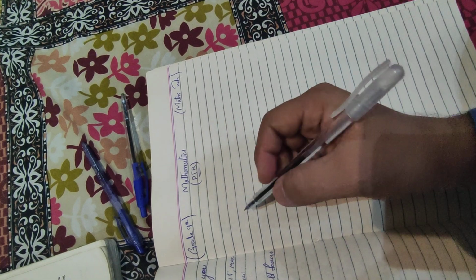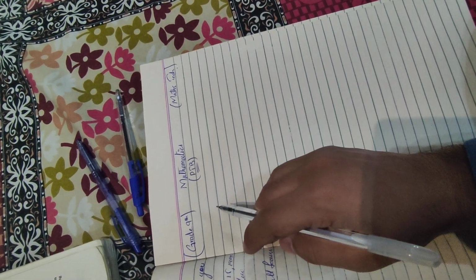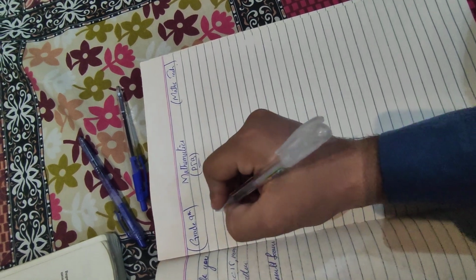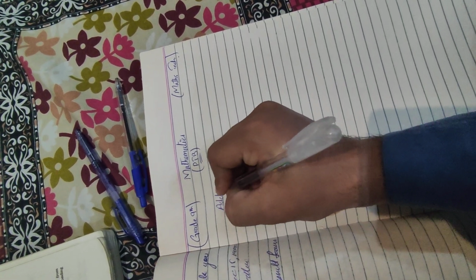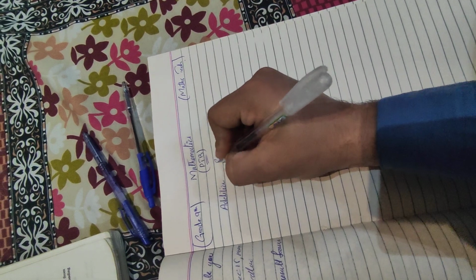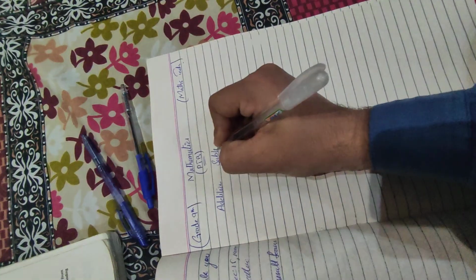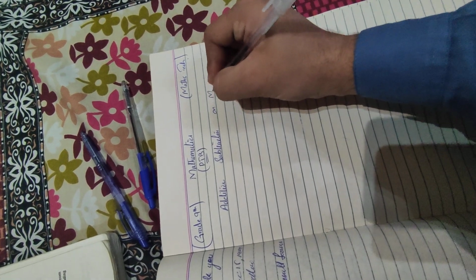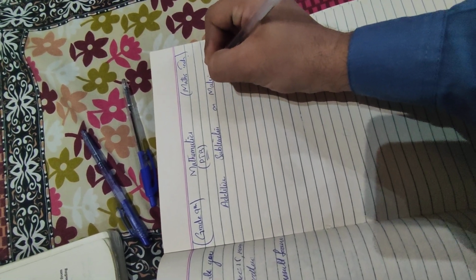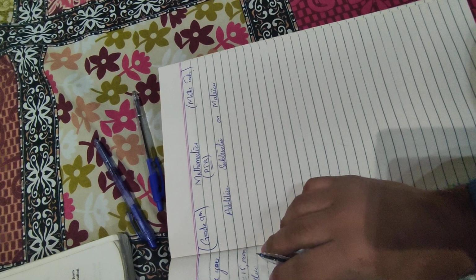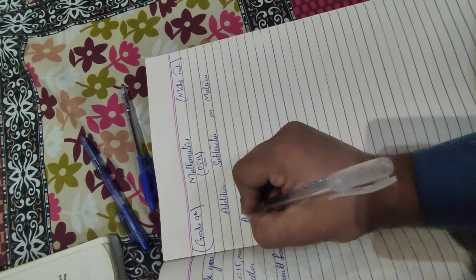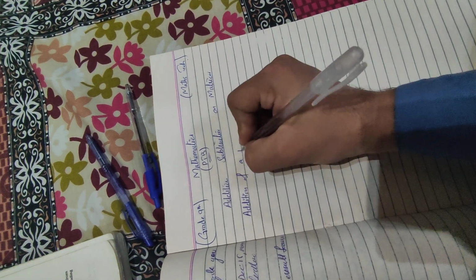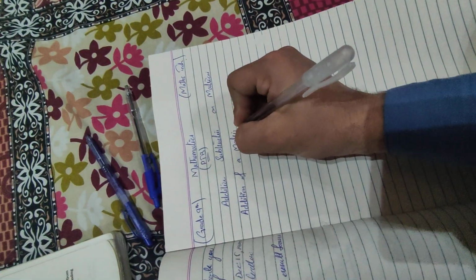Today we are just going to discuss some matrix operations like addition, subtraction, and multiplication on matrices. So we will start with addition of a matrix.